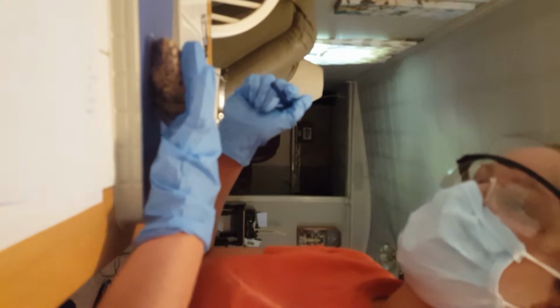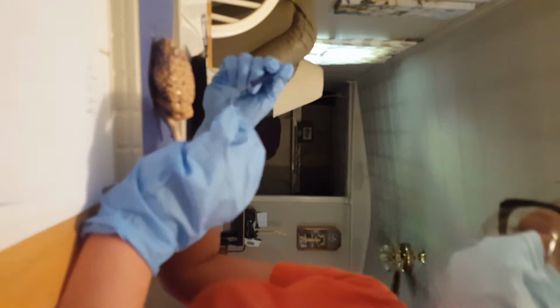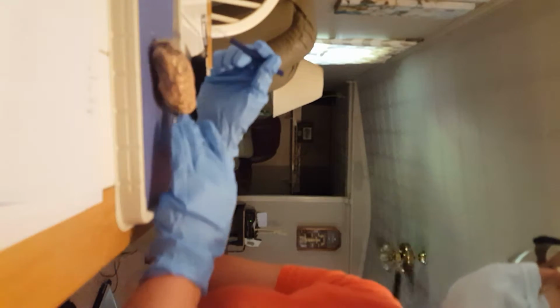First, I'm going to start off with looking at all of the features of the brain. It has a lot of veins in it. It looks gross. I'm going to start off with the cerebrum.